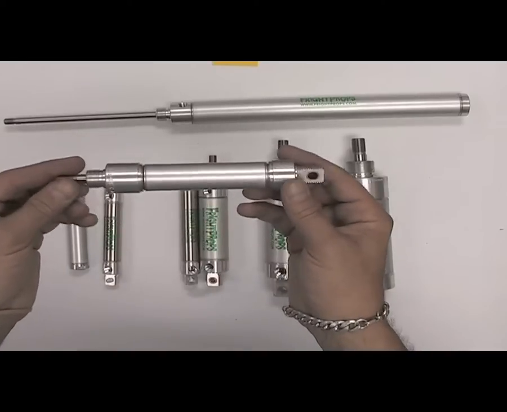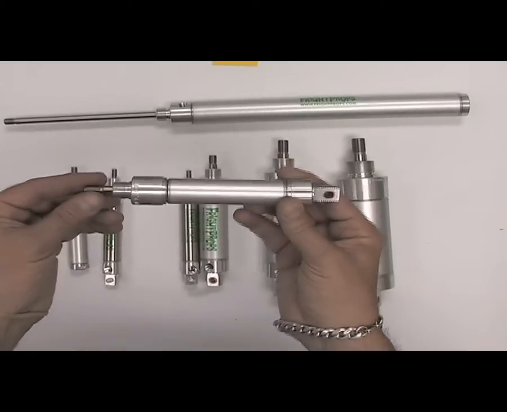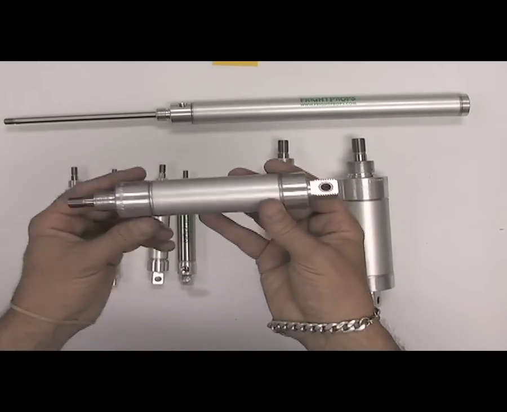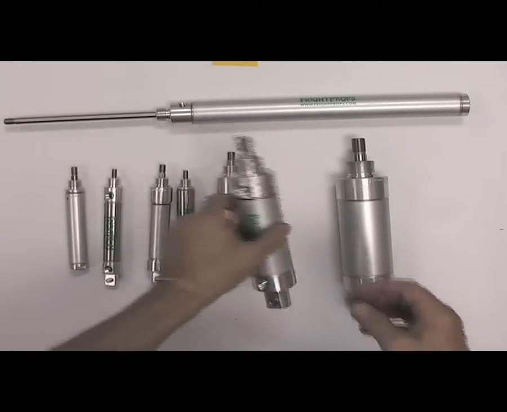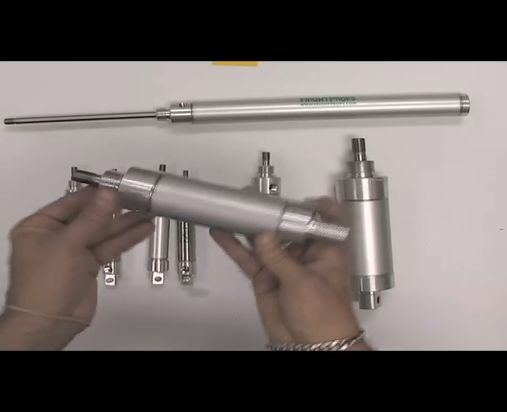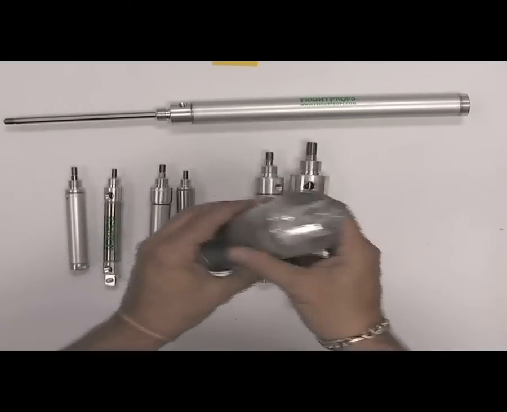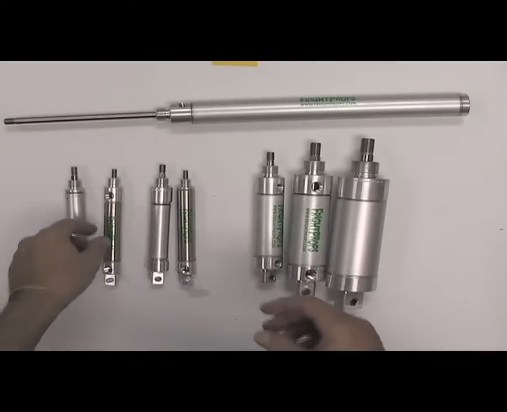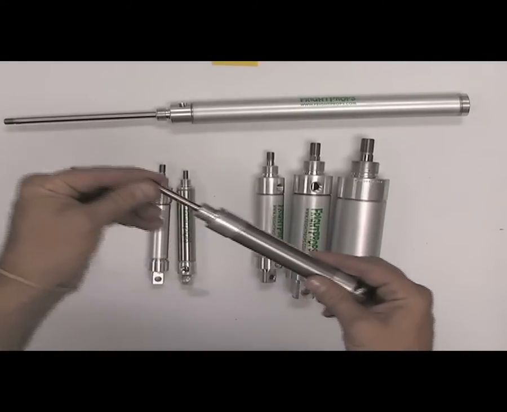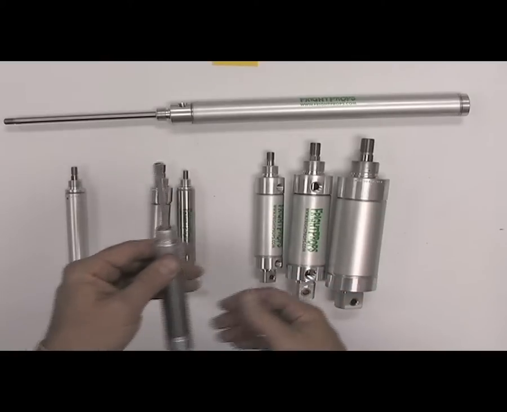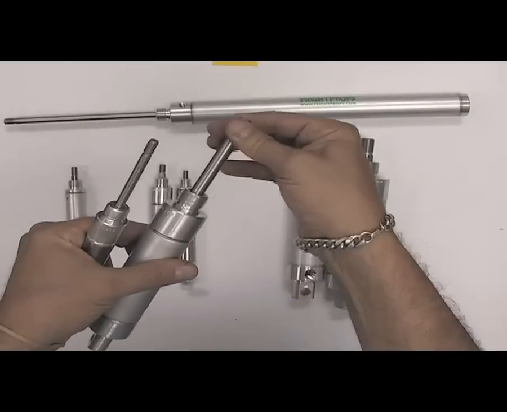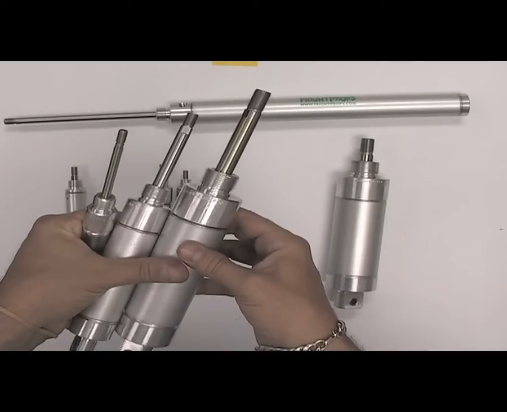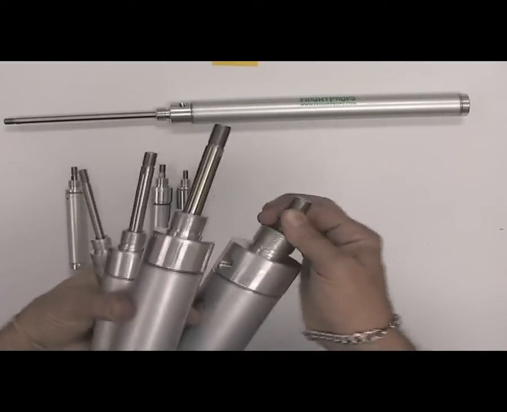This is a 3/4 inch bore cylinder. This is a 1-inch bore cylinder, a 1.5, and a 2-inch. As the bore size increases, so does the shaft size. Here again is the 3/4 inch bore, 1 inch, 1.5, and 2-inch.